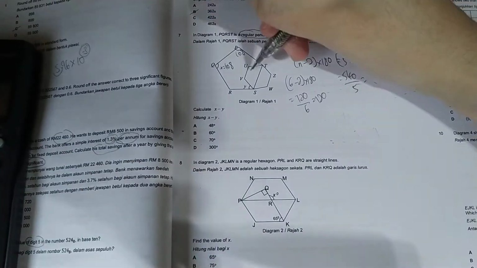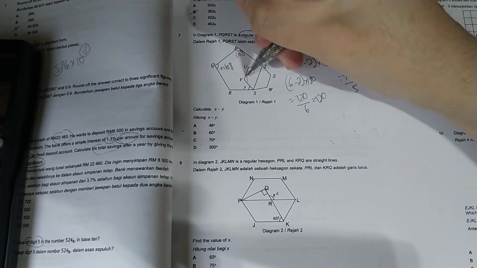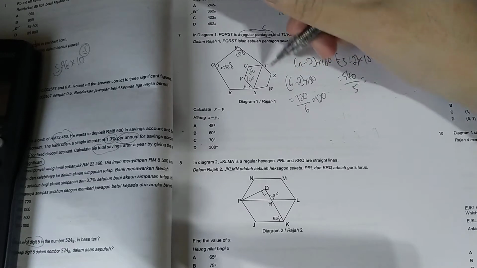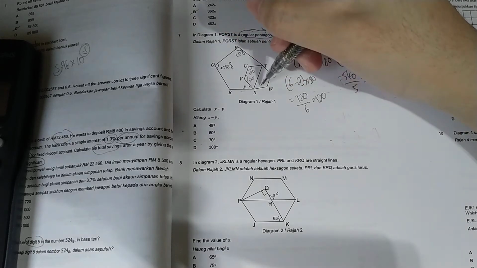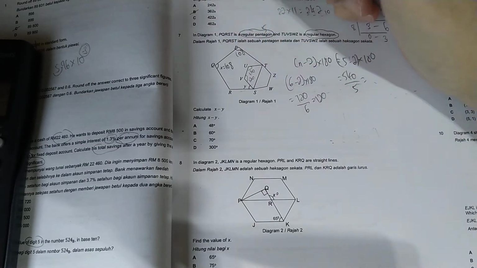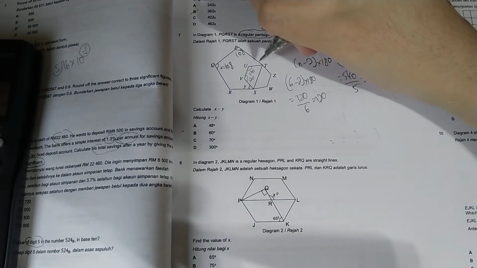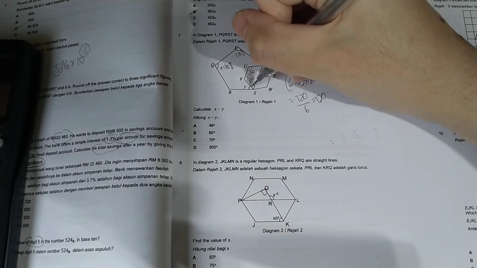So it will be 120 each. 120, and so on. I won't write for everyone, but you know everything is 120. Here also will be 120. Actually, is this a straight line? Okay, I don't think so, but whatever. Just leave it first. I think it's a straight line, right?